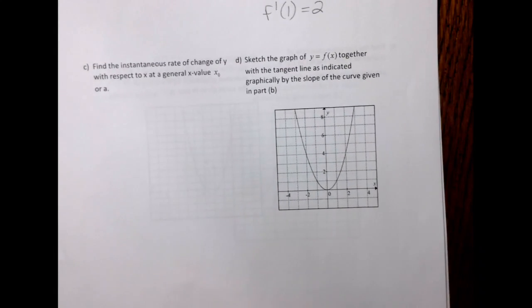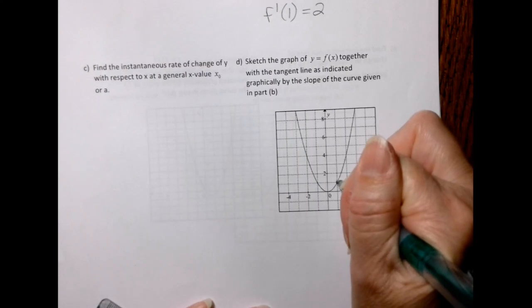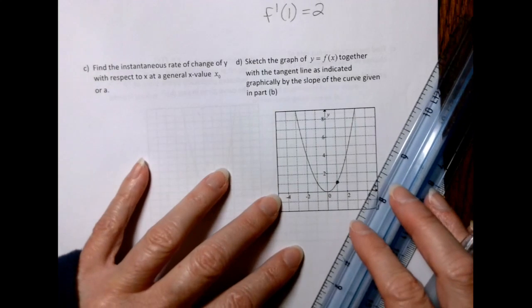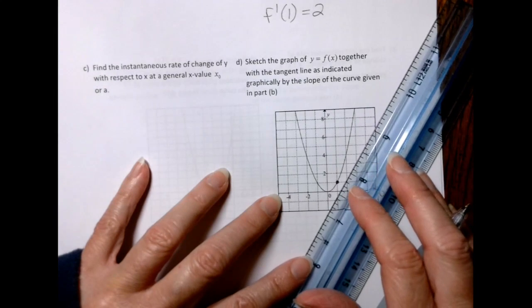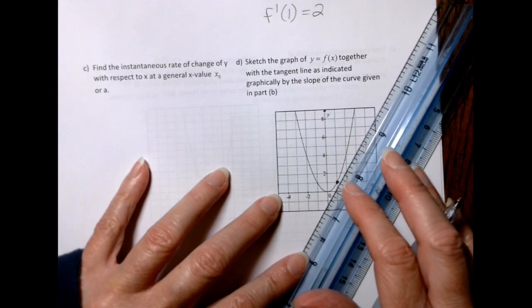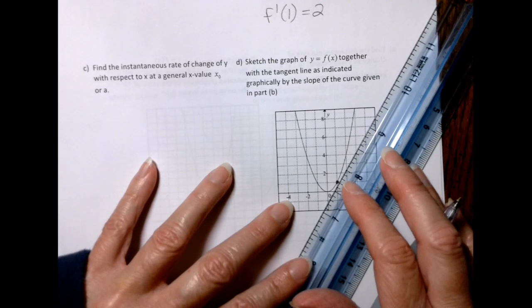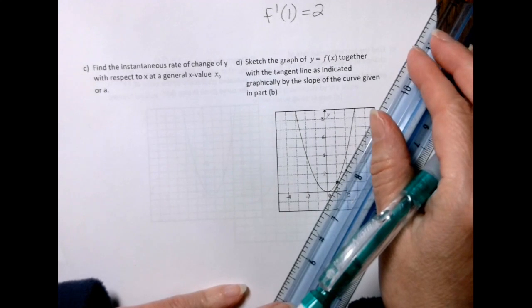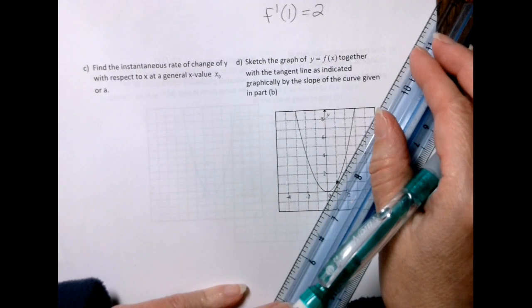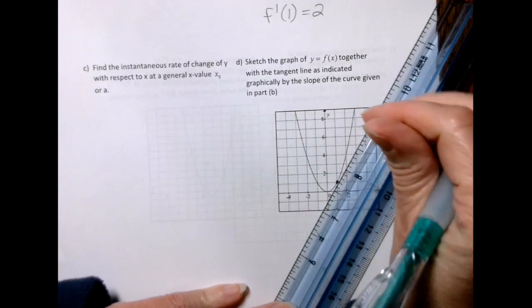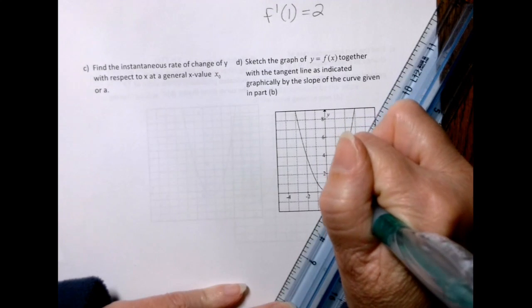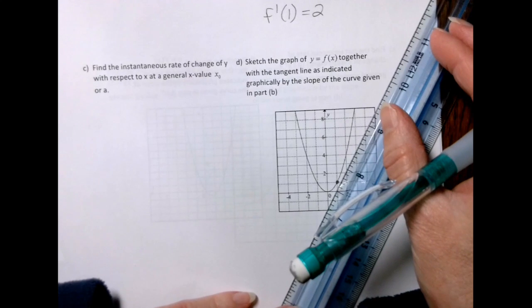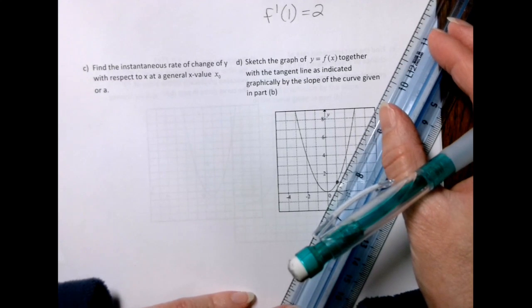So let's go down to the graph here. Mark your point at 1. And I want to model the slope right there. So I'm going to take my ruler and kind of envision coming at the point and try to get your ruler so that it matches the slope right at that particular moment. Okay? So I'm going to take, oops, I'm too far in here, hit my point, and I'm trying to model, oops, I think it's off a little. Trying to model the slope, matching the slope right there at that moment.